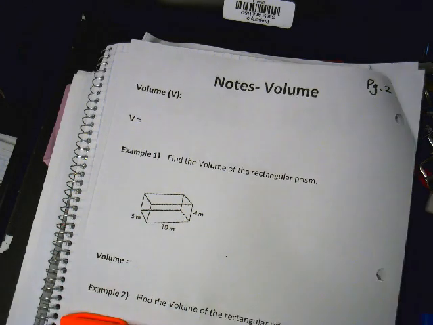Imagine Daniel filling up a box, this box right here that I'm holding. Oh, perfect. Eye contact. This box full of sand. How much sand fits inside? How many glue sticks fit inside? How much water fits inside? That's volume. Surface area is the cardboard.